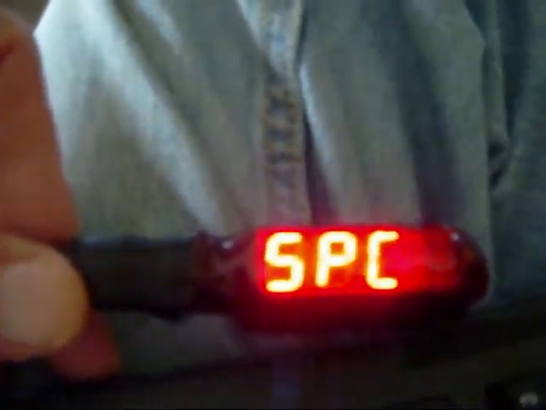Things are upside down. Let me hit the space bar so we can see SPC to let us know we hit the space bar. What I can do is hit the caps lock key and watch what happens. It turns upside down.